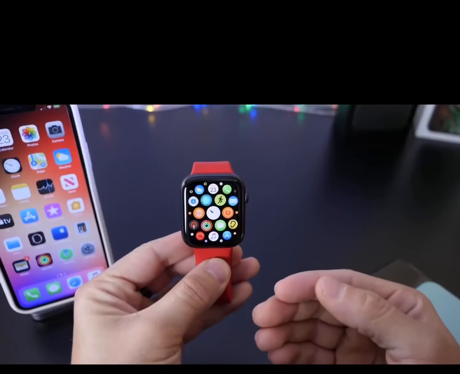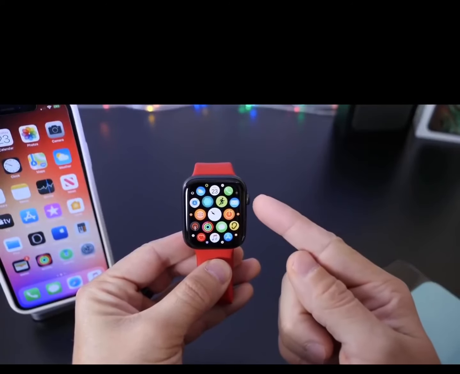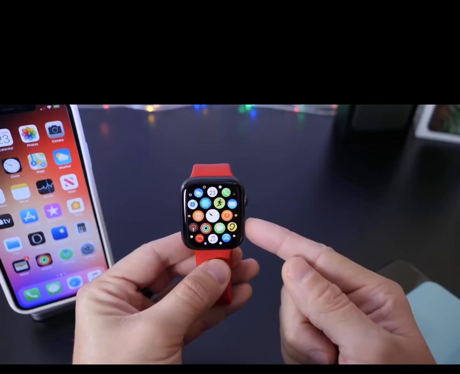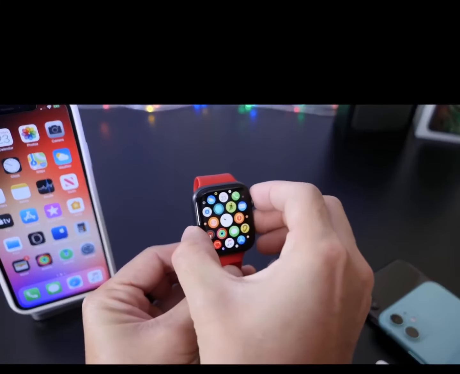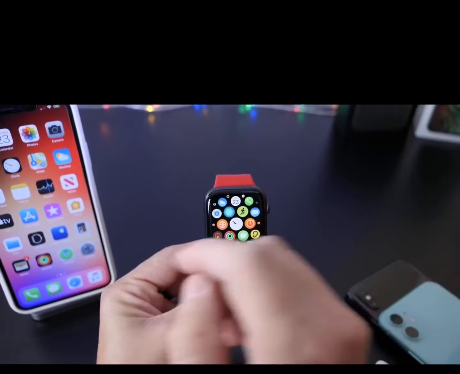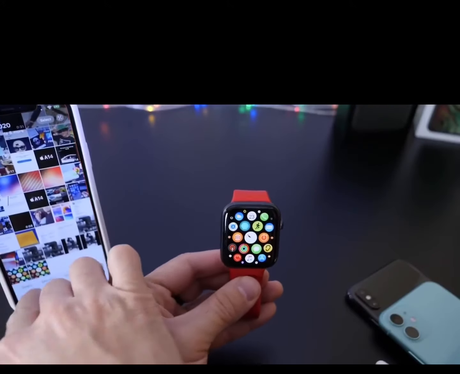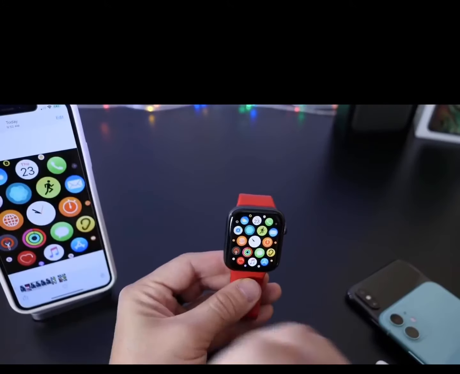Now on the Apple Watch, you can also take screenshots by simply pressing and holding on the digital crown and the side button at the same time. So press on both, just like this, and it'll take a screenshot. Now the screenshot goes directly to the camera roll of your iPhone, just like that.